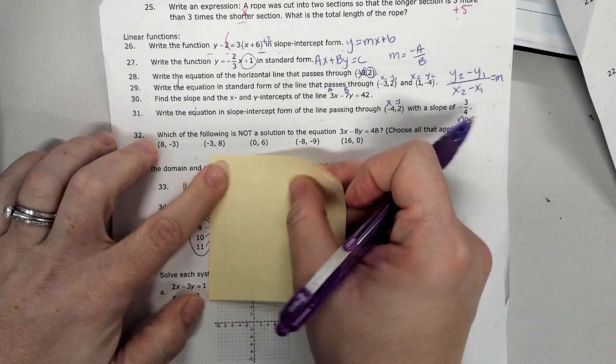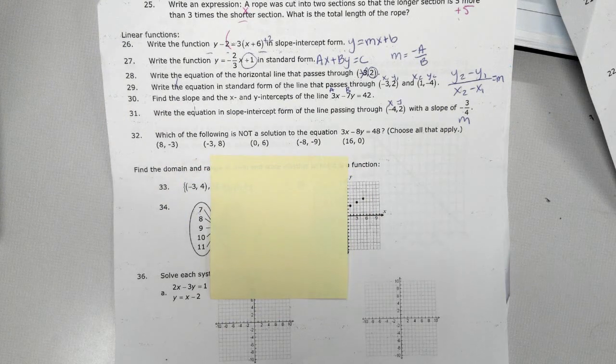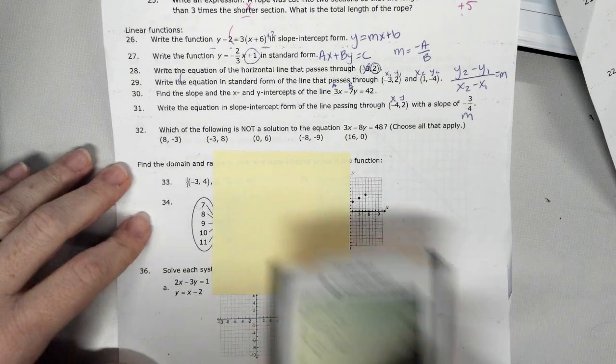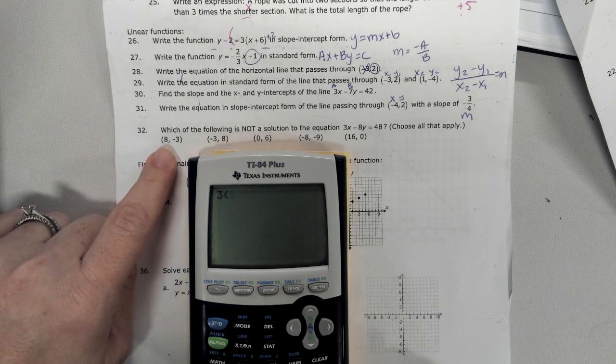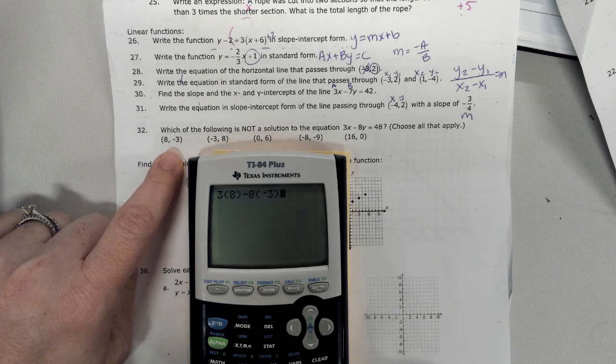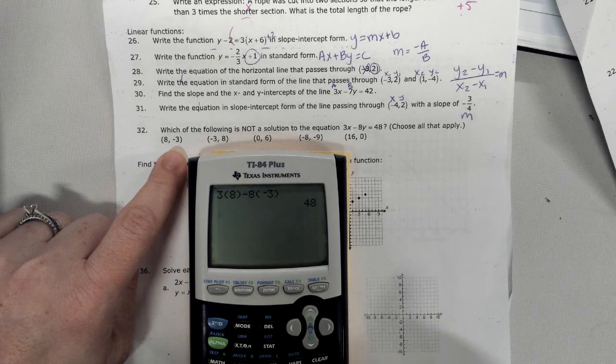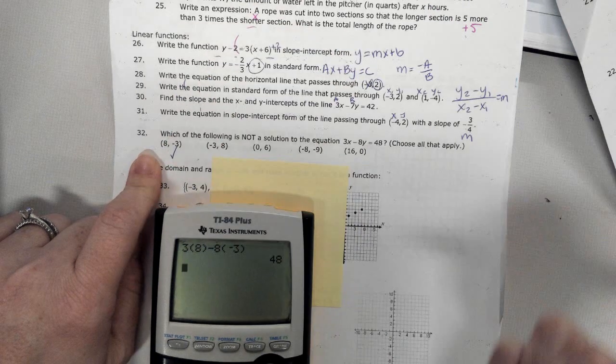Which of the following is not a solution? I'm not going to do this one fully. I'm just going to tell you how you can do it. You can literally just type them in. So 3 parentheses 8 minus 8 parentheses negative 3, because that's my x, that's my y. Does it equal 48? It does. So this is a solution.